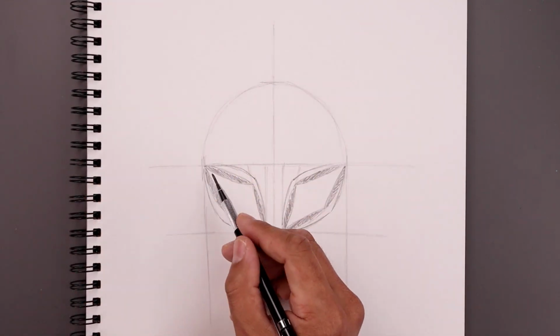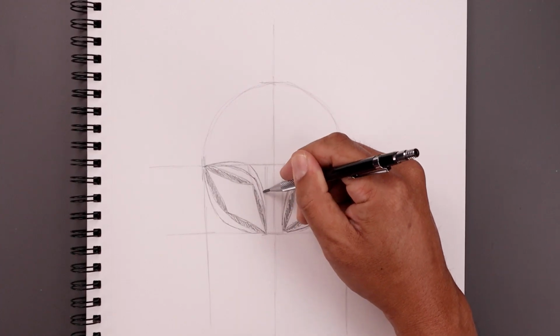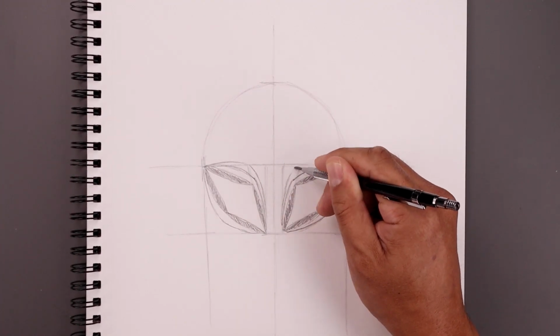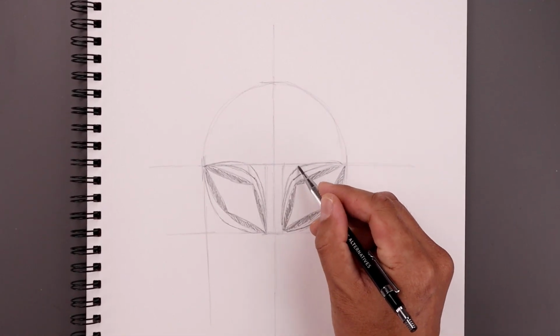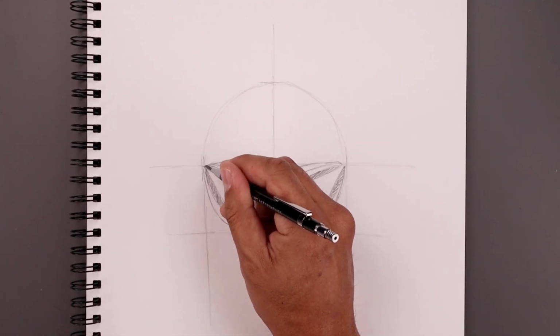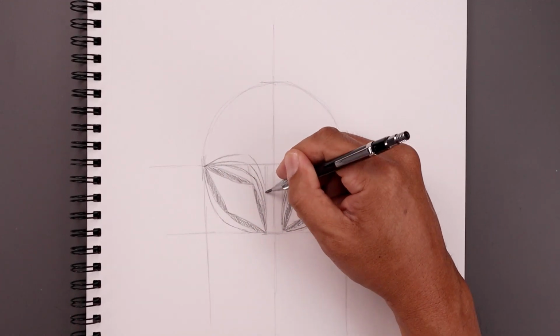Let's add 2 more layers along the top. We go up, and then this down. I just want to match that up over on the right side. Then we'll add 1 more layer. Up toward the top, and then bending that down.